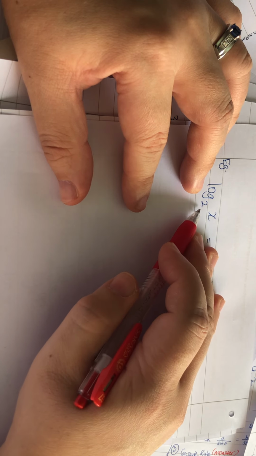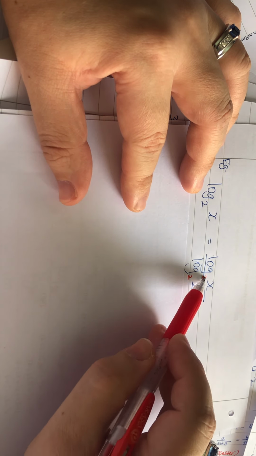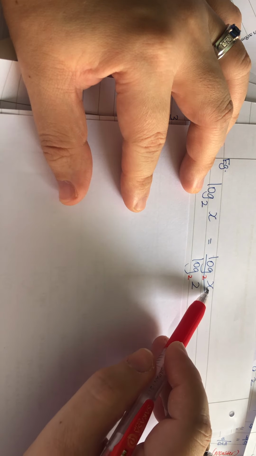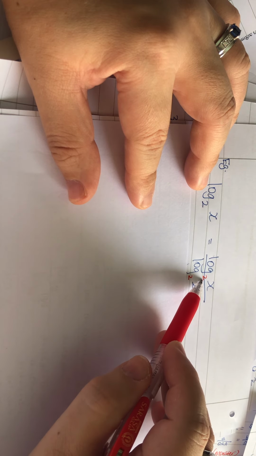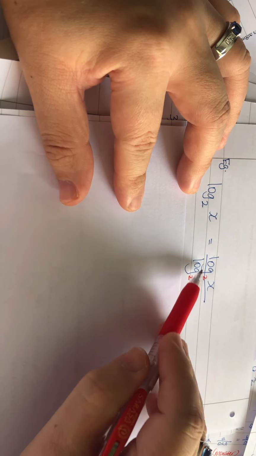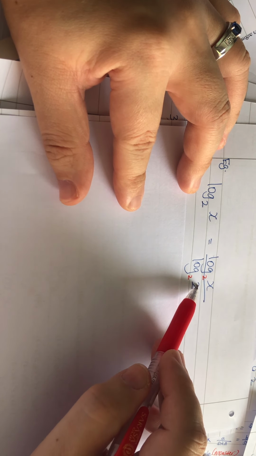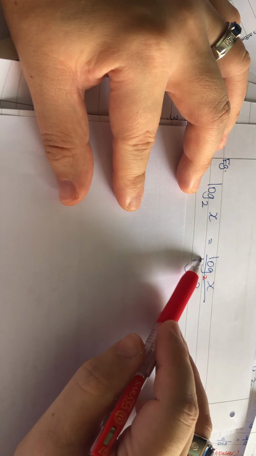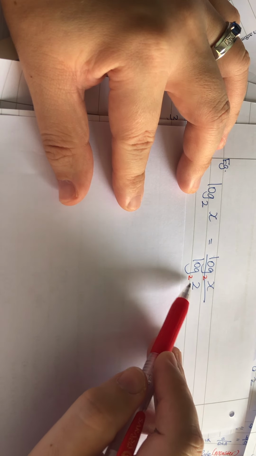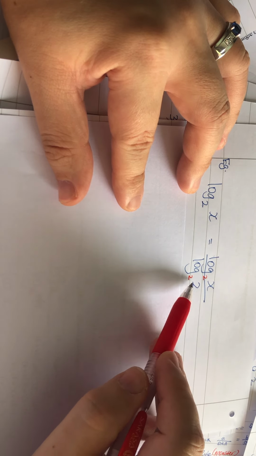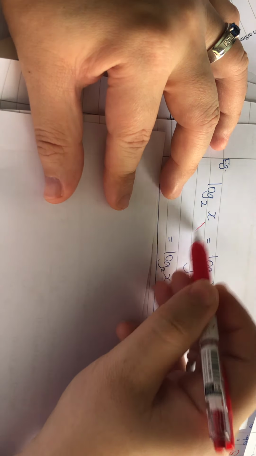Now let's say I change to base 2. I show you if I change to base 2, the numerator will still be log of x to base 2, but the denominator, you can actually change it. If you think about it, this log of 2 to base 2 is asking us 2 to the power of what is 2? I hope you remember this. The answer is 1, right? That's why the answer is just log of x to base 2.